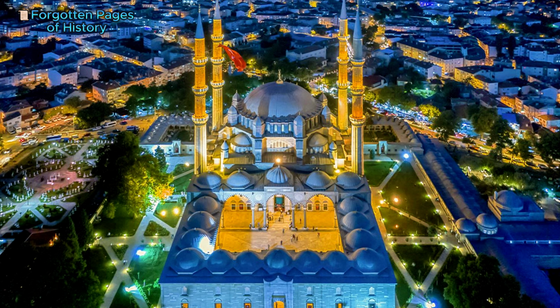Its dome rises to 43.28 meters, with a diameter of 31.3 meters, surpassing even that of Hagia Sophia. The dome rests on 8 massive columns connected by arches 6 meters wide. 4 corner domes and a semi-dome over the mihrab reinforce the central structure.